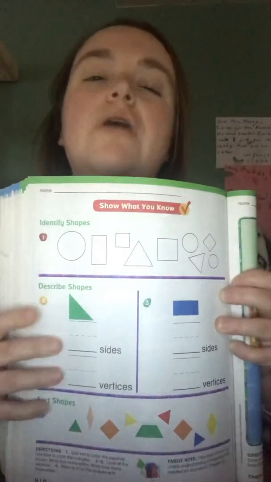Then let's turn the page to 410. Again, a little bit more of a review. And for the first part, you will need two crayons. You will need a red and a blue crayon. And the directions say to use red to color the squares and use blue to color the triangles.